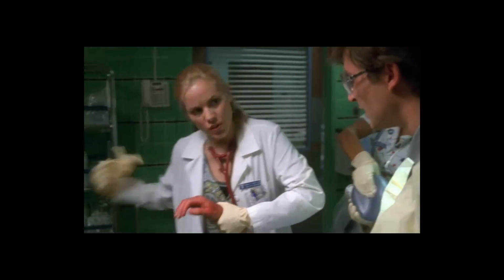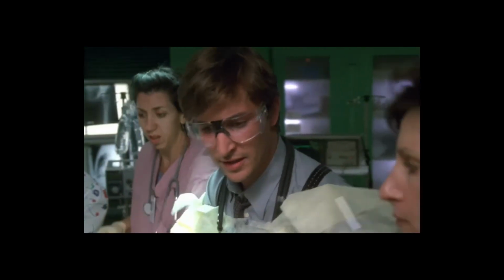His wrist is red. His left hand is red and edematous. Right hand's also swollen. Oh my God, he's allergic to latex.